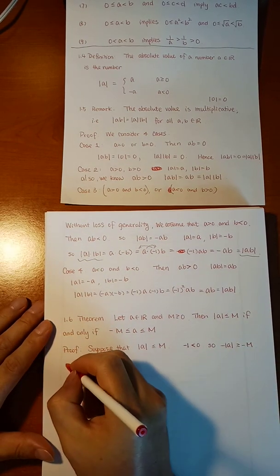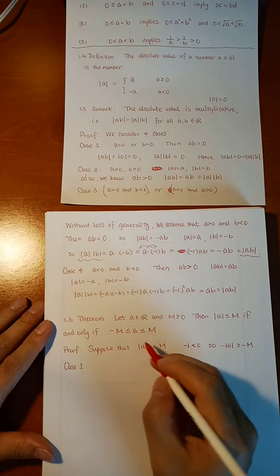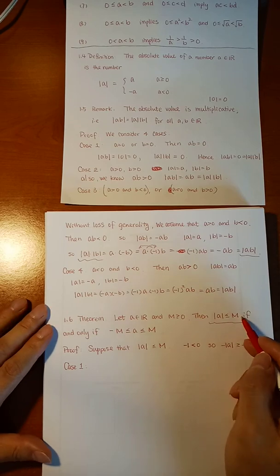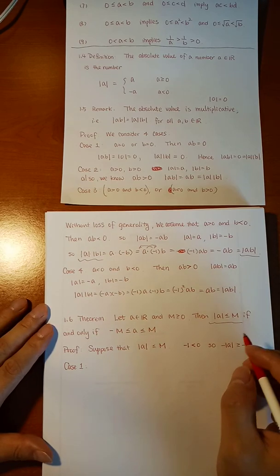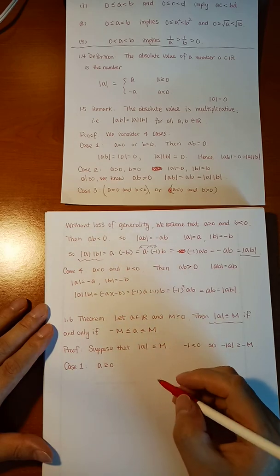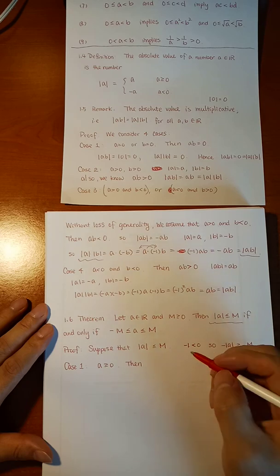Okay, now let's study case 1. A has a condition: absolute value of A is less than or equal to M. If A is non-negative, A is greater than or equal to 0, then what do we have?